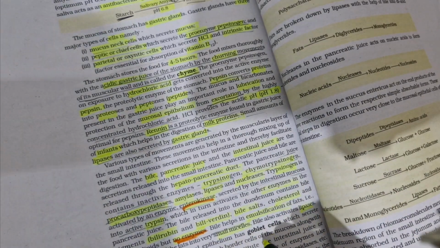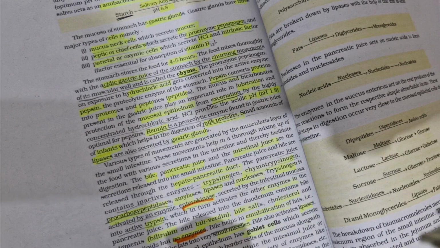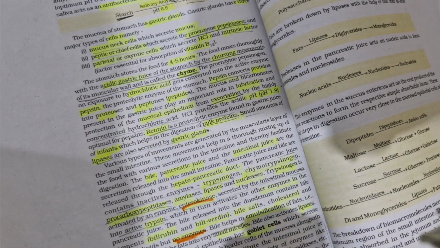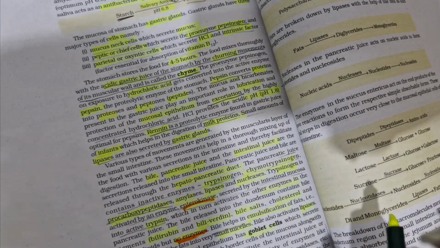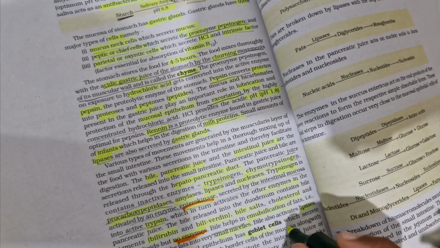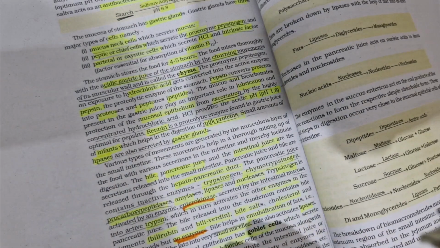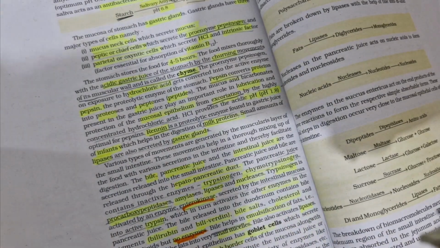The intestinal mucosal epithelium has goblet cells which secrete mucus. The secretion of the brush-bordered cells, that is the villi, along with the secretion of the goblet cells, together is known as succus entericus.